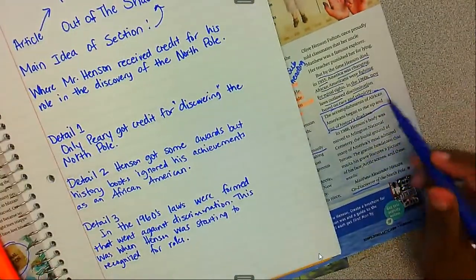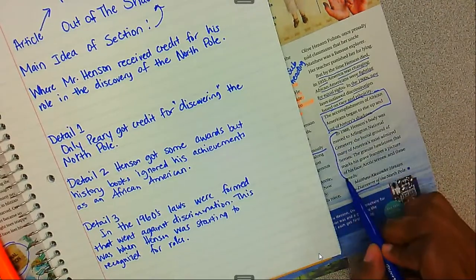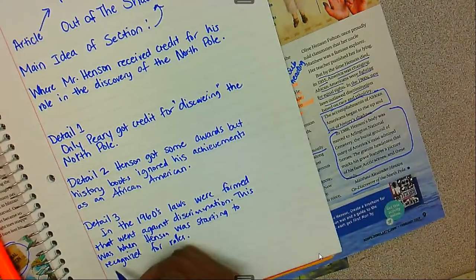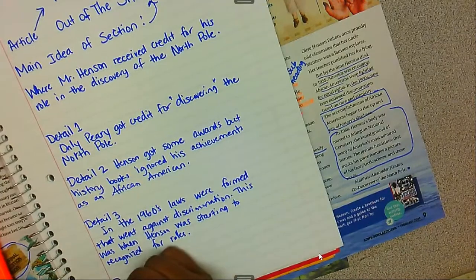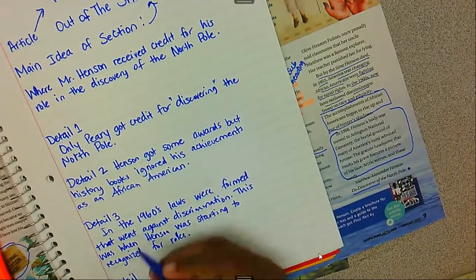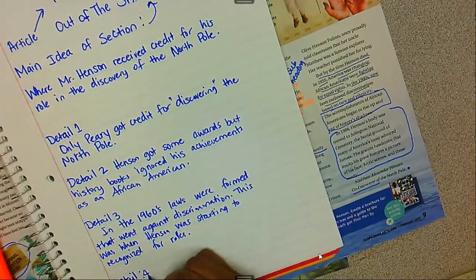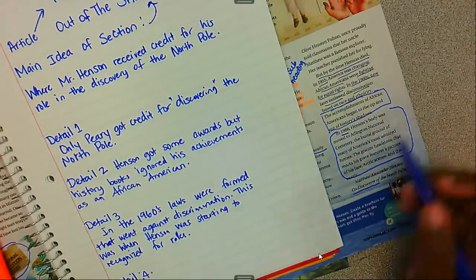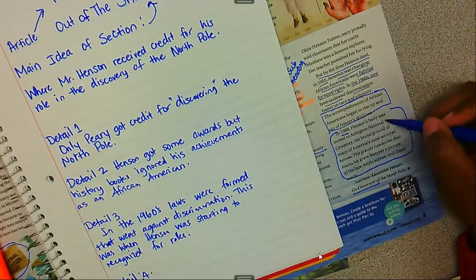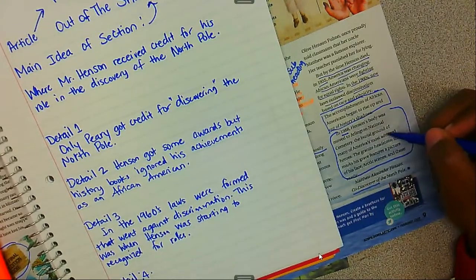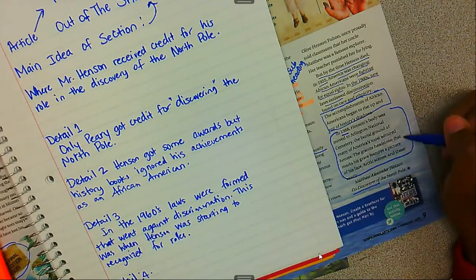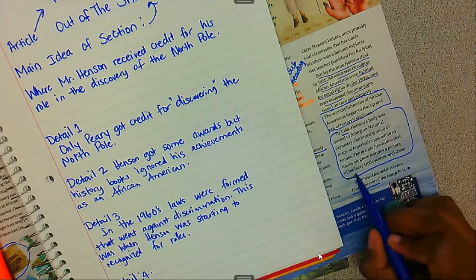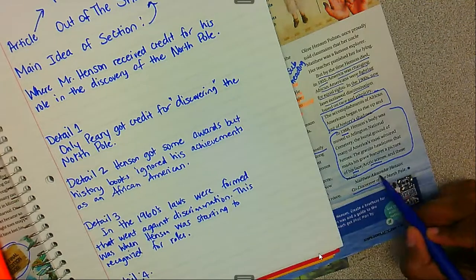And the final part, having a fourth detail, nothing is wrong with that. You can actually have a detail 4. Detail 4 could be where it talks about after he was moved to Arlington National Cemetery and buried there. And it says his headstone marks the grave and features a picture of his face on the Arctic scenes of the world.